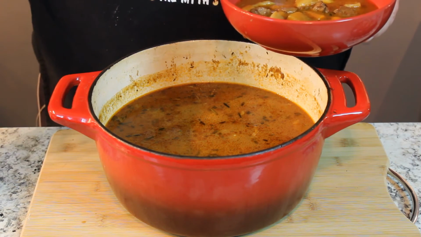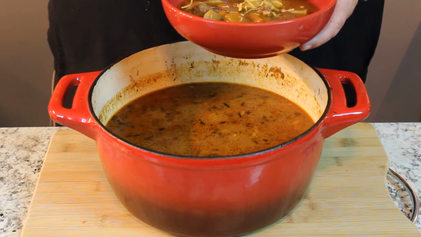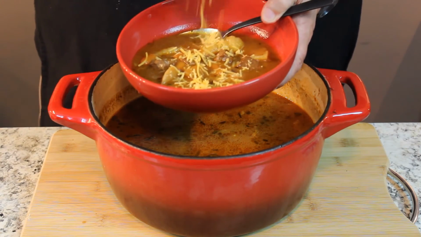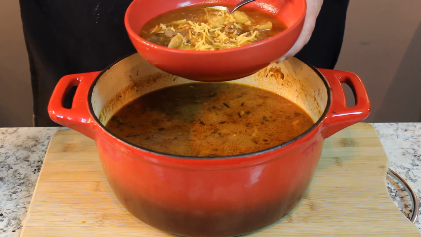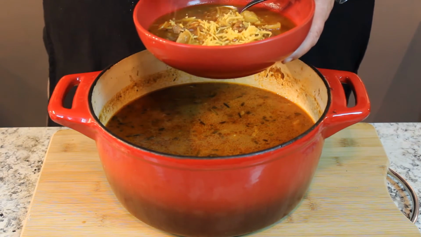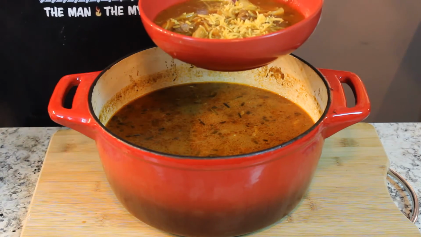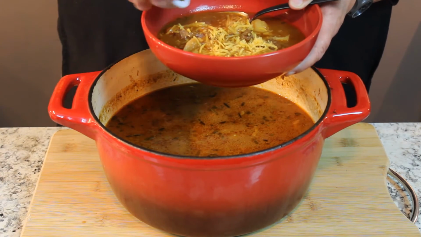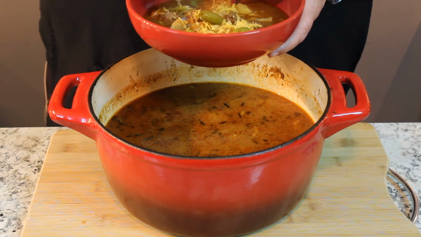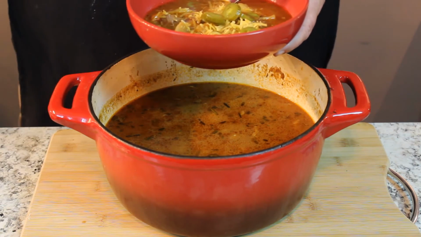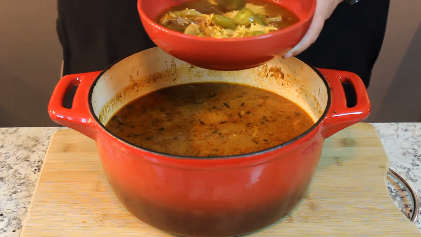Now, Sheila loves a little cheese on top of hers. I don't care for it that much because it gets melty and gooey, and I want to be able to eat the stuff, but she likes that. But I like this. I put a few jalapeno peppers in my soup. I might as well dump them in because that's how many I'm going to use anyway. And there you have it.